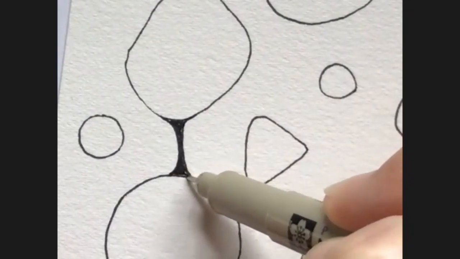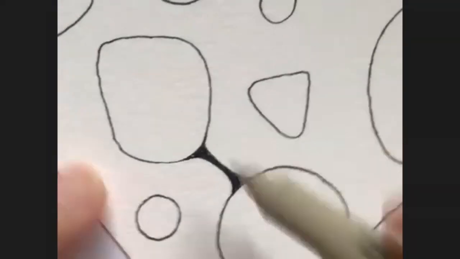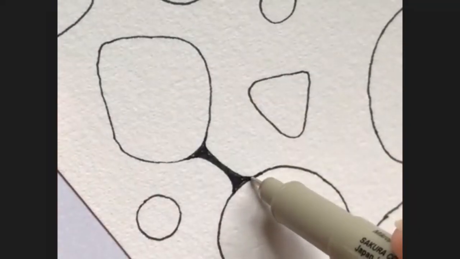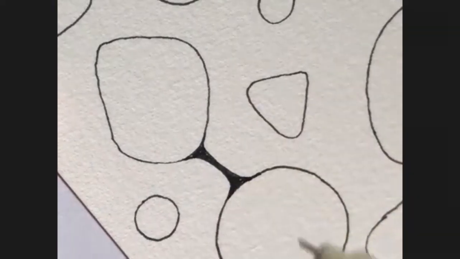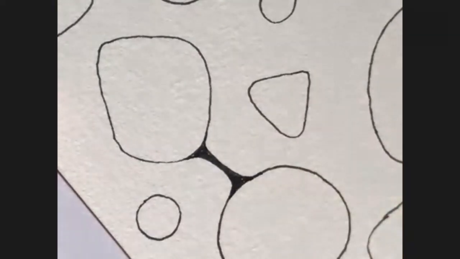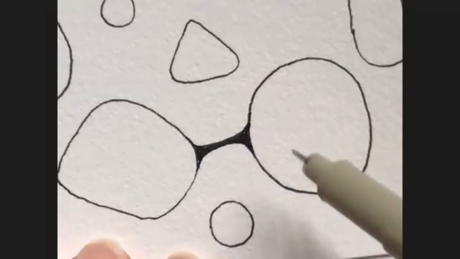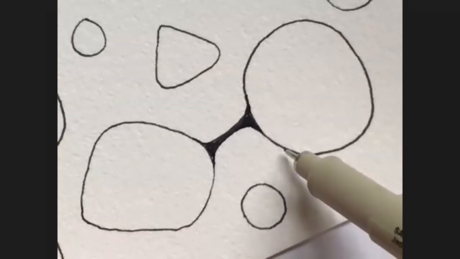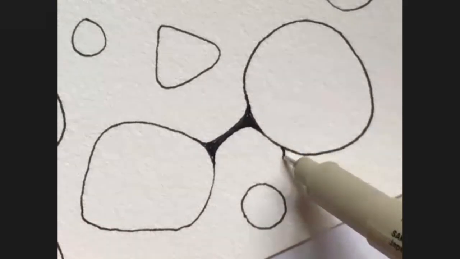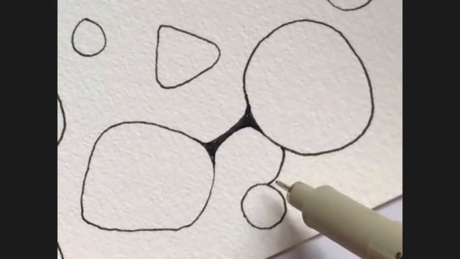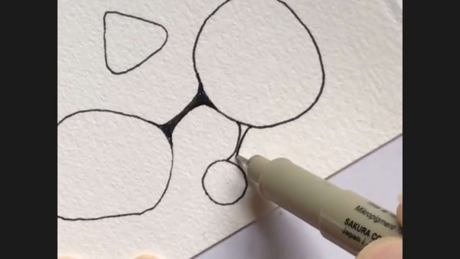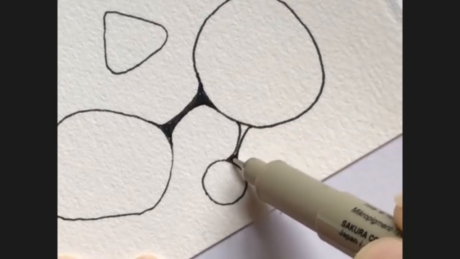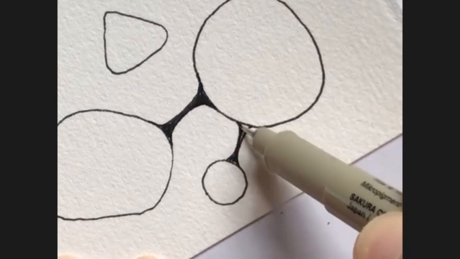If it didn't smooth just right when you were making it, you could always do that now. Round your corners however you want, and then let's just start connecting. Again, I'm rounding just a little bit, and then filling it in.